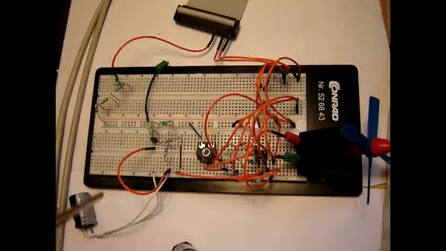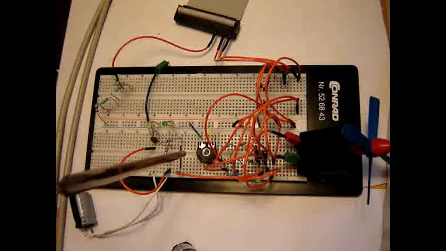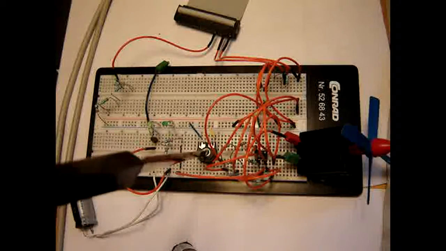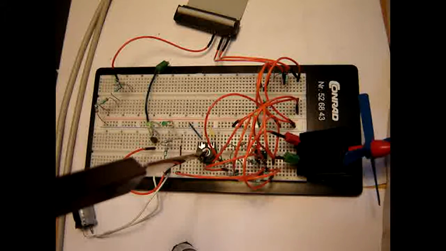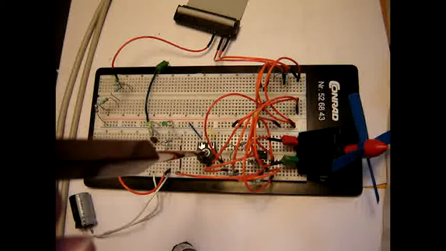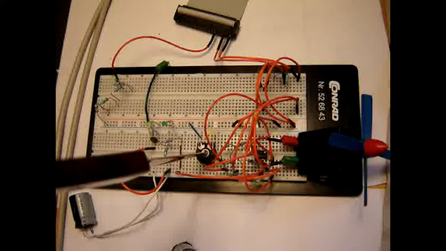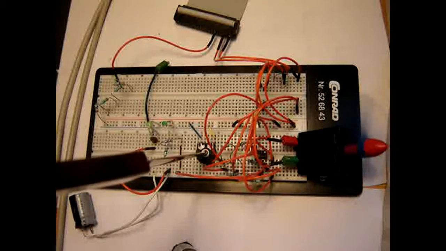Right now, in this part of the circuit, which is at the moment not connected to the pulse width modulation feed, which is on this part, I can control the speed of this motor and propeller by simply turning, better said, this pot meter.